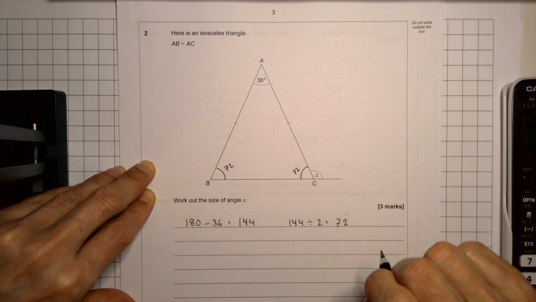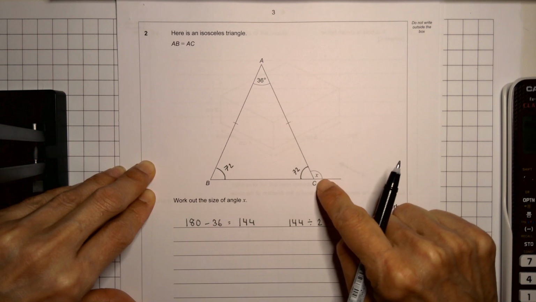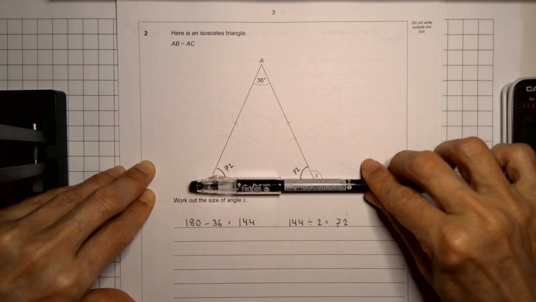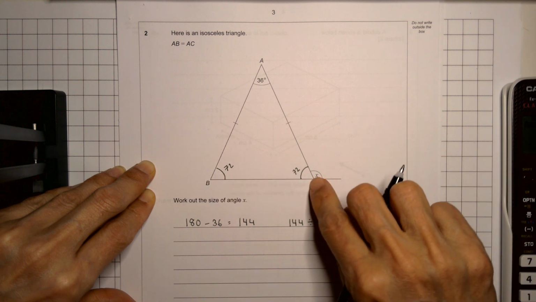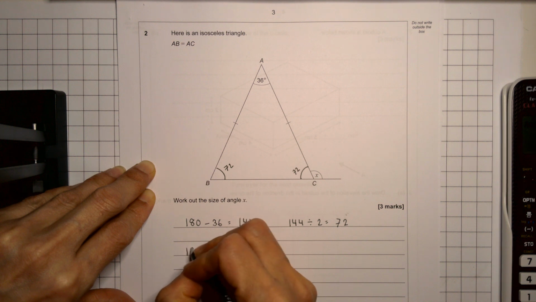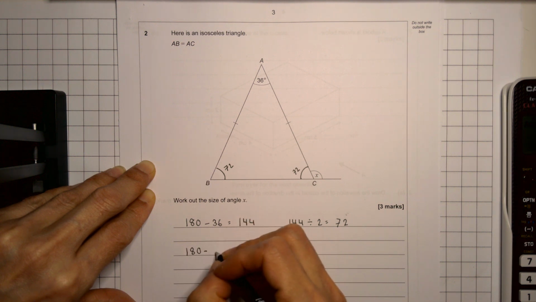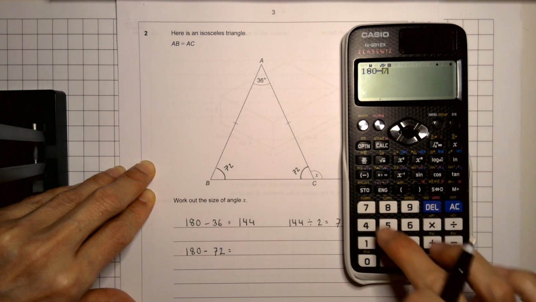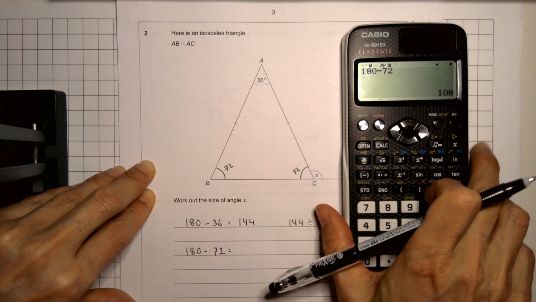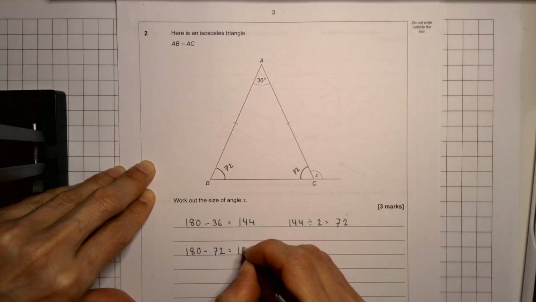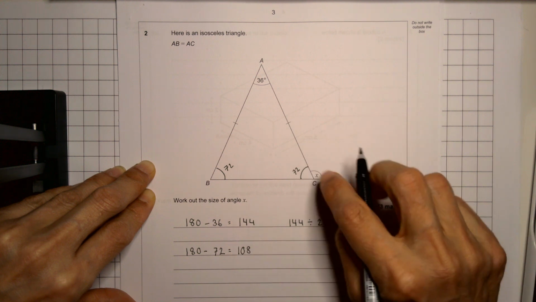But that's not what they wanted us to find out. They wanted us to find out what was the angle X, and in this case we need to remember that on a straight line the angles add up to 180. So if this is 72, we're going to say 180, take away 72. Once again, you could do that in your head, but why do that when you have a calculator? 180, take away 72, tells us the answer is 108. You can just about see it there on the calculator. So we have 108. In other words, that there is 108.